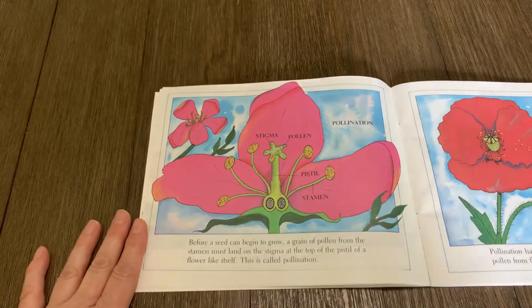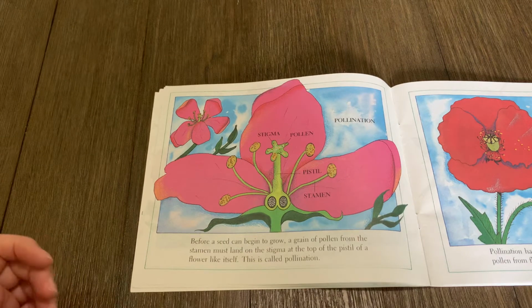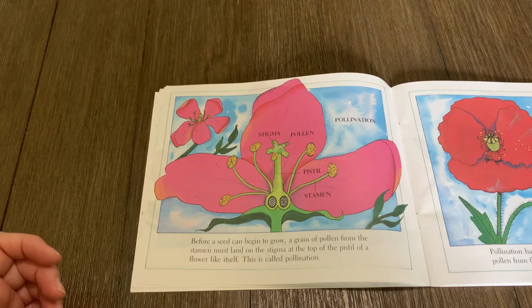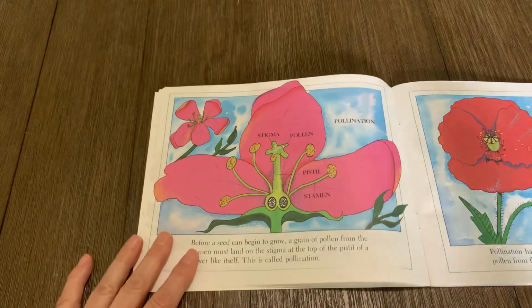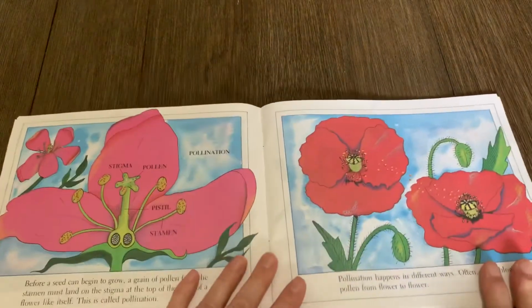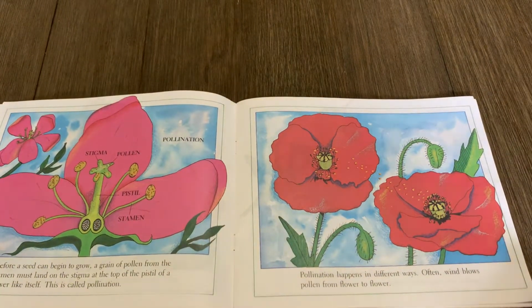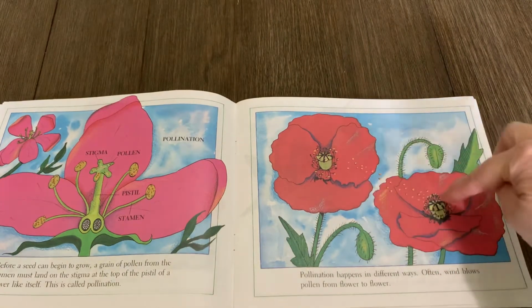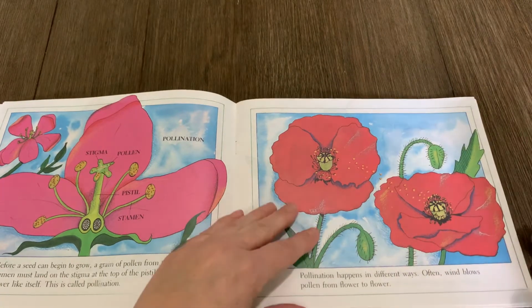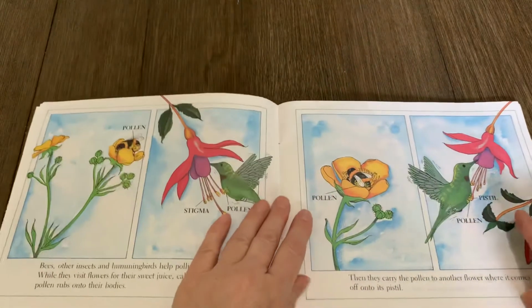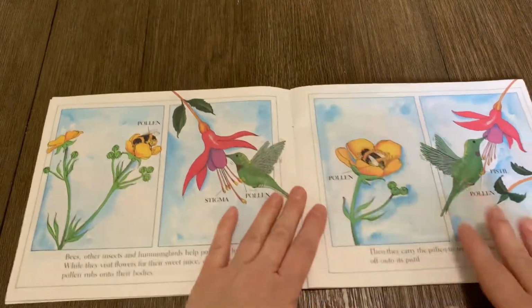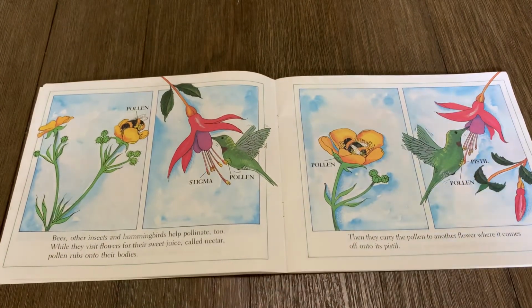Before a seed can begin to grow, a grain of pollen from the stamen must land on the stigma at the top of the pistil of a flower like itself. This is called pollination. There's that word. Pollination happens in different ways. Often, wind blows pollen from flower to flower. You might notice some yellow powder pollen on cars now because the wind's blowing it around as things are blooming in the spring.